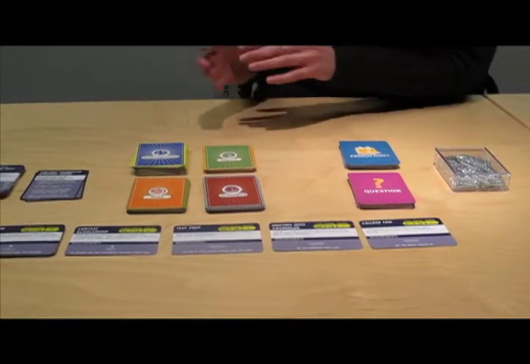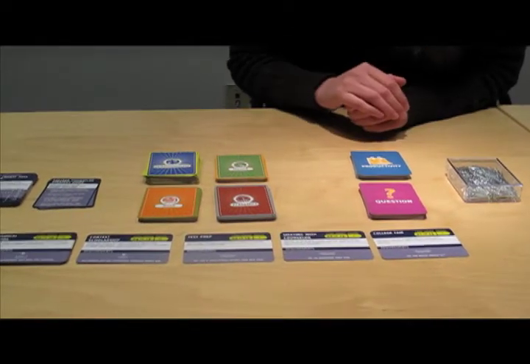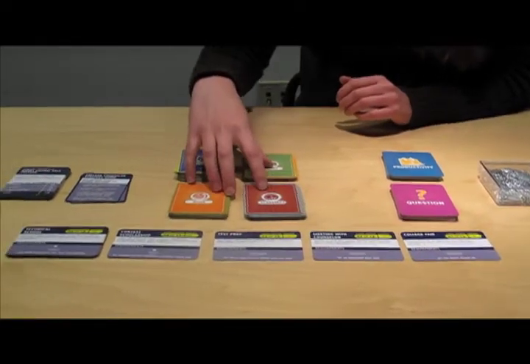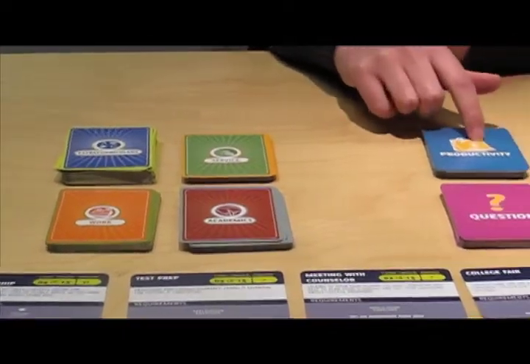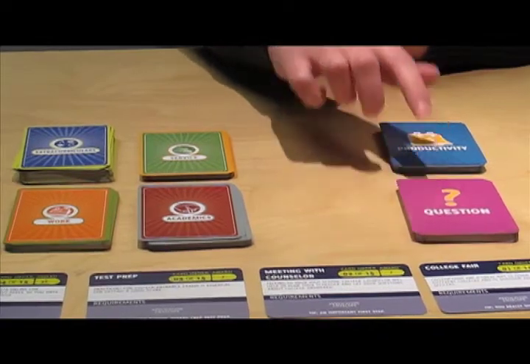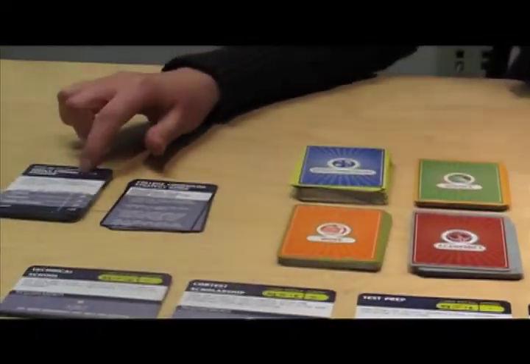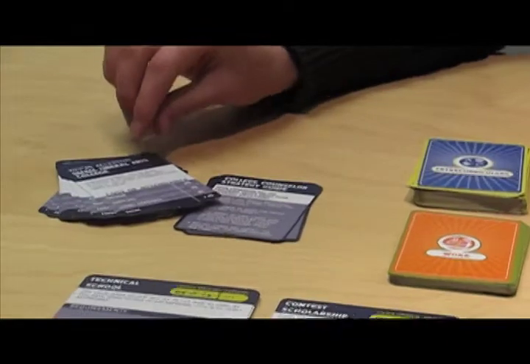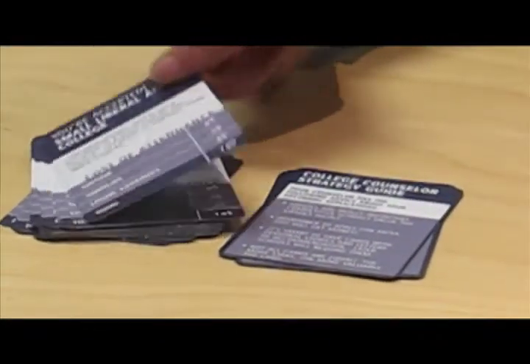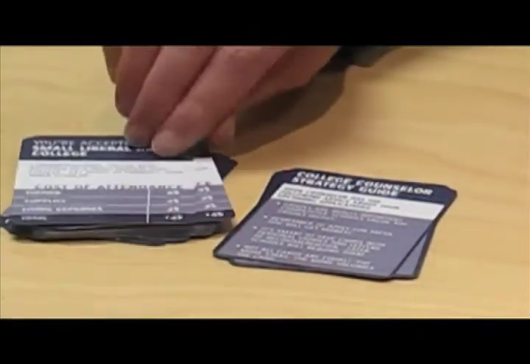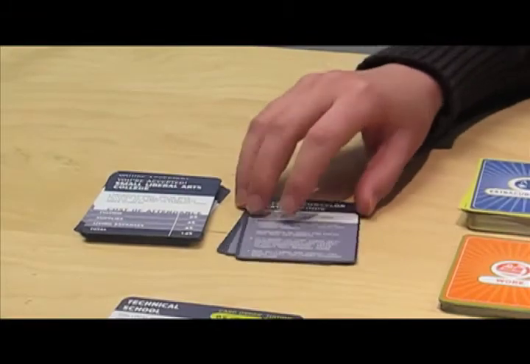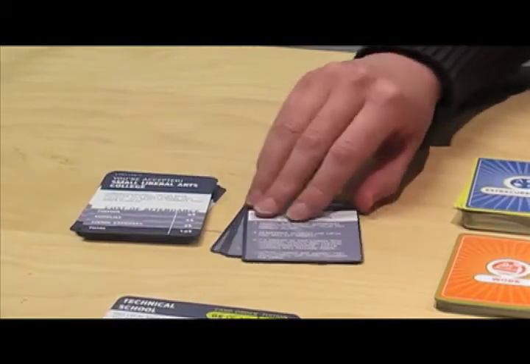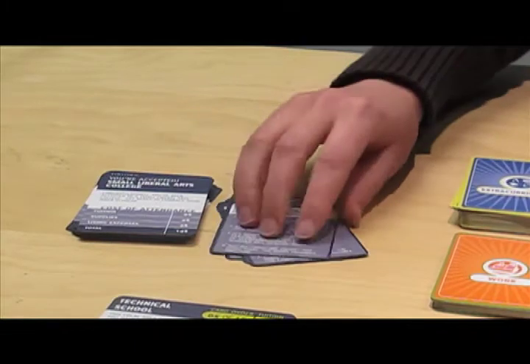When you get the box though, open it up and separate out all the decks. You're going to want your 4 activity decks, and you'll want to shuffle those individually. You'll also want to shuffle the productivity deck and the question card deck. You're going to set aside the acceptance cards. You can tell that they're the acceptance deck because they say you're accepted on the top and they look like this on the back. Don't need to shuffle these. These are fine as they are. There's also a college counselor strategy guide deck, which should be near the acceptance card deck. They look like this. They can also be not shuffled.